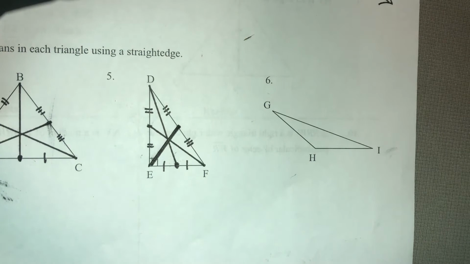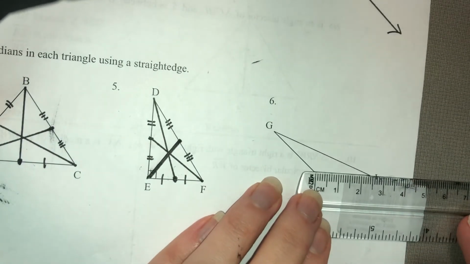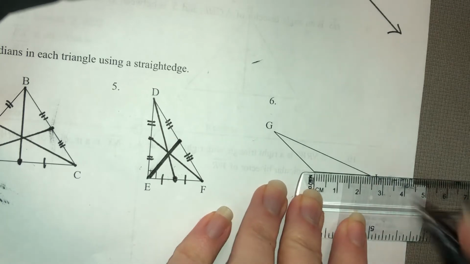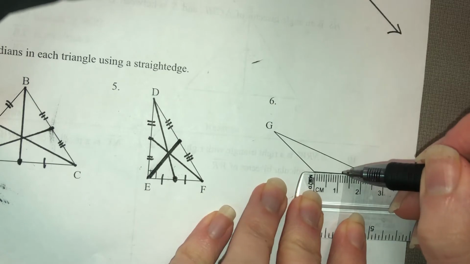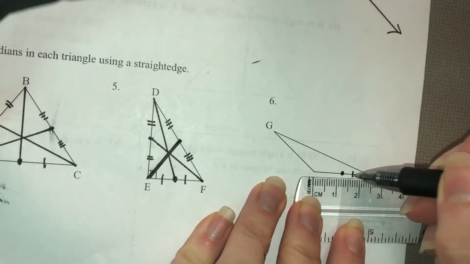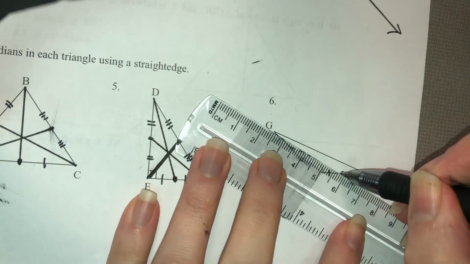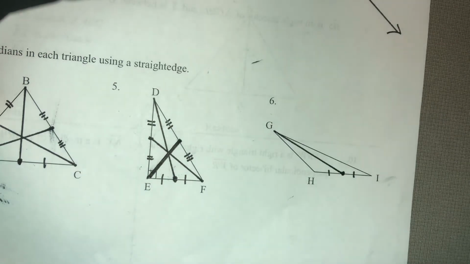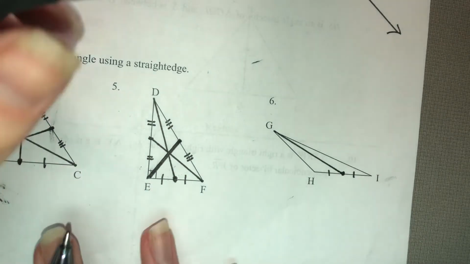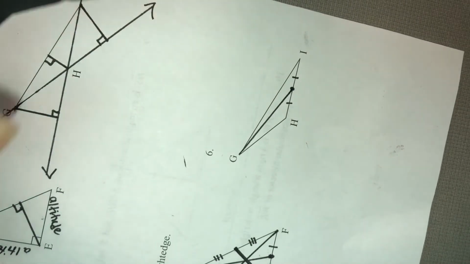Okay, on this obtuse triangle, let's see, the bottom side here is about 2.4. So right about here should be the midpoint. It's going to get pretty crowded in this obtuse triangle because it's already so squished. There's my first median. Now I'm going to make point I be the top.